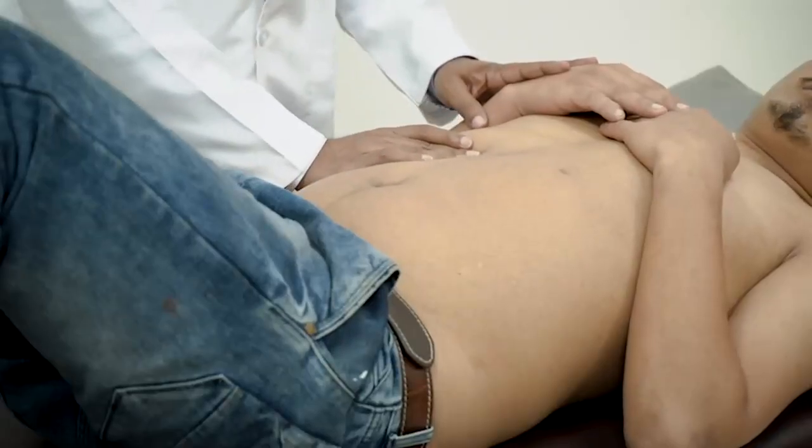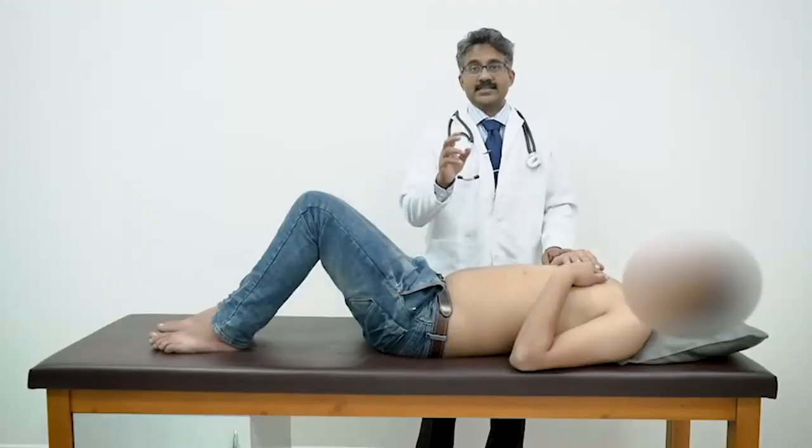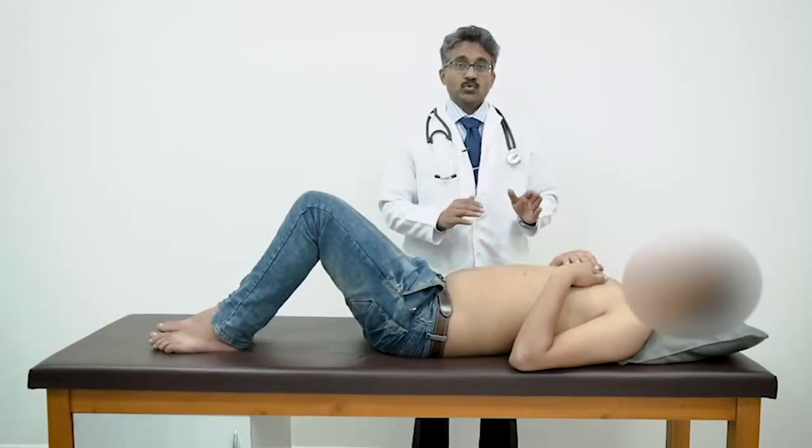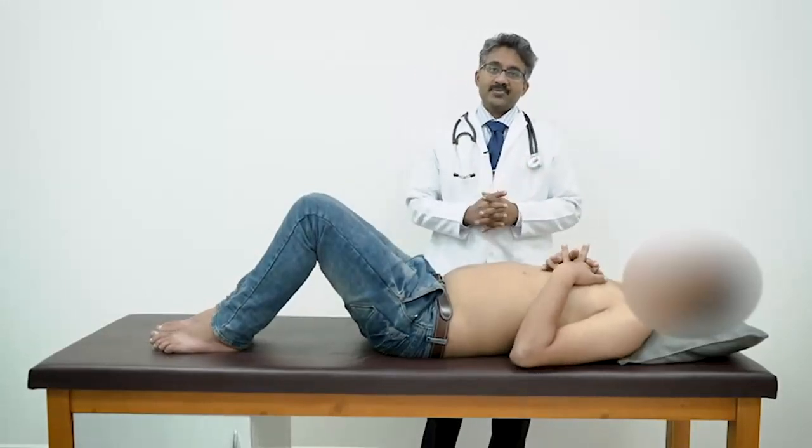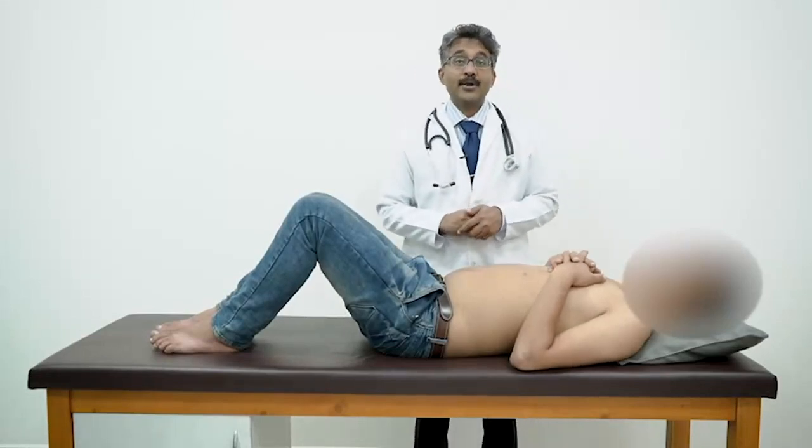He will wince with the pain if there is acute cholecystitis. So, liver palpation, spleen, kidney palpation, gallbladder, and abdominal aorta palpation.